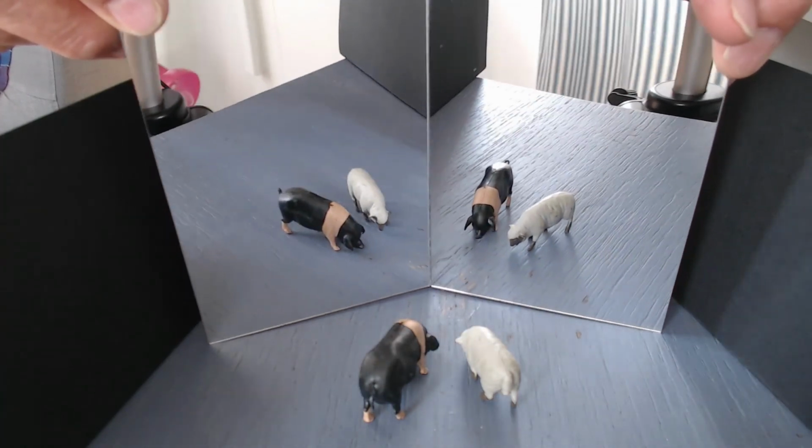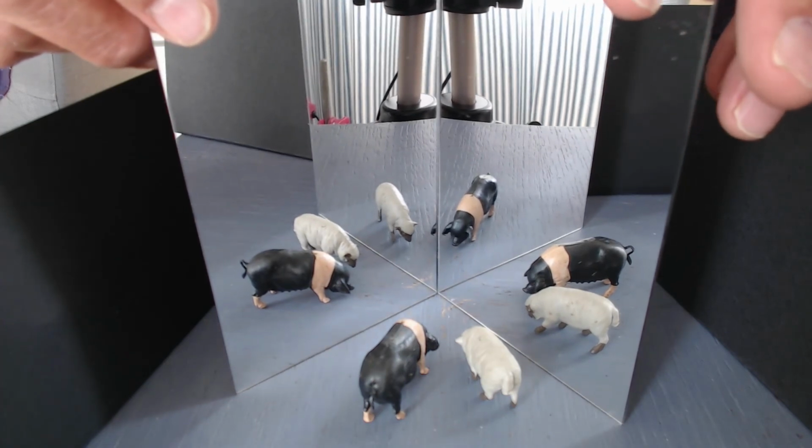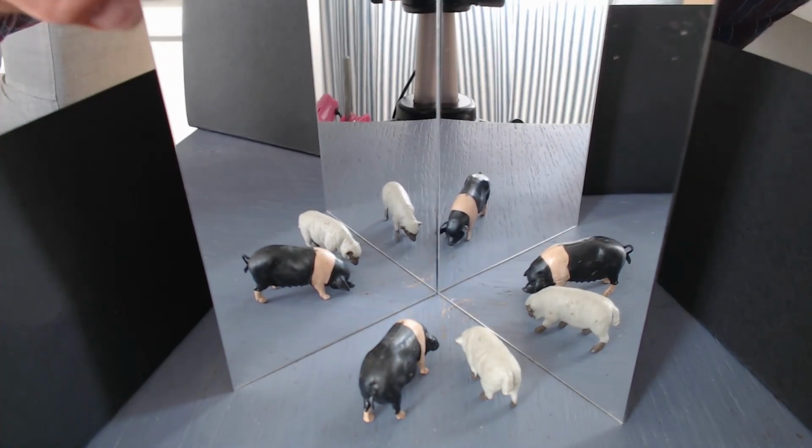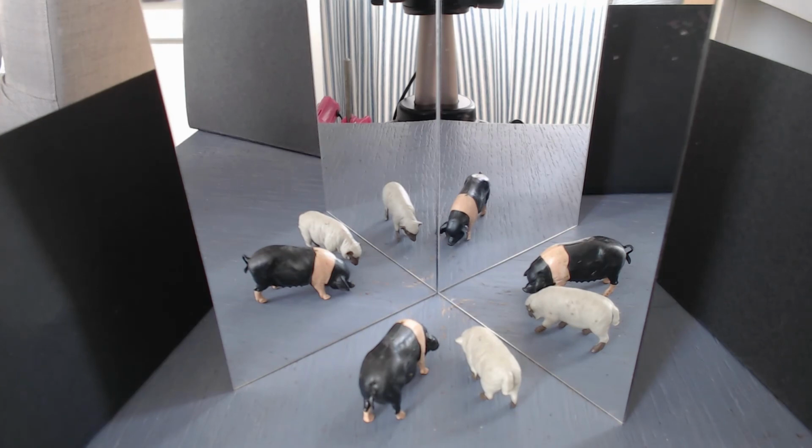So reduce it again, and we go back to our case where we have the three images and the one in the center is not laterally inverted. So to summarize, changing the angle between the two mirrors changes the number of images. The smaller the angle, the more images we get, and the bigger the angle, the fewer images we get.